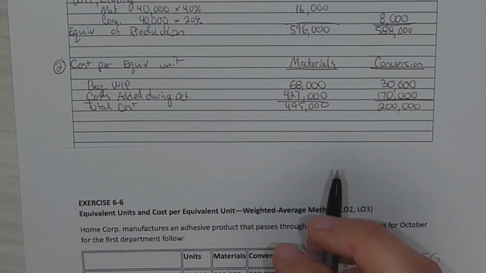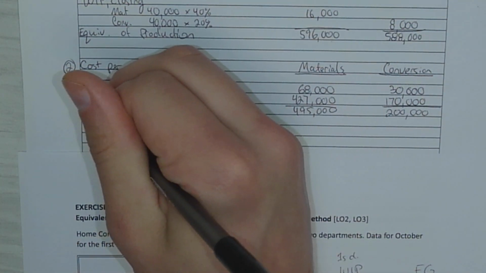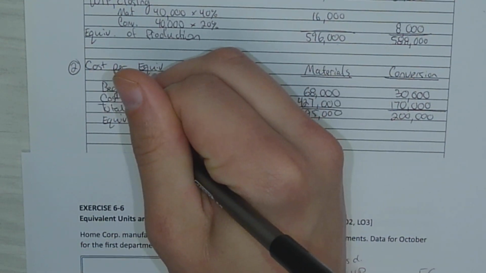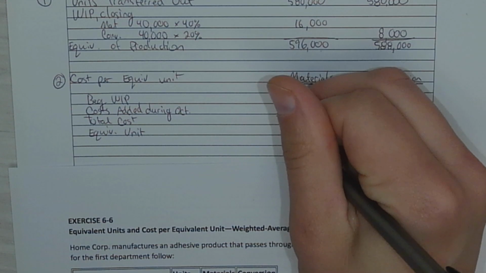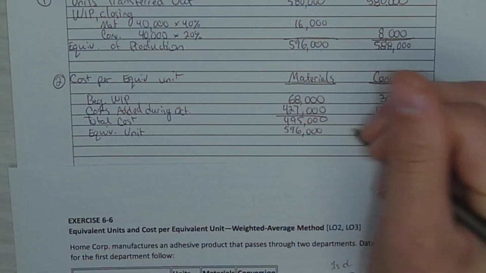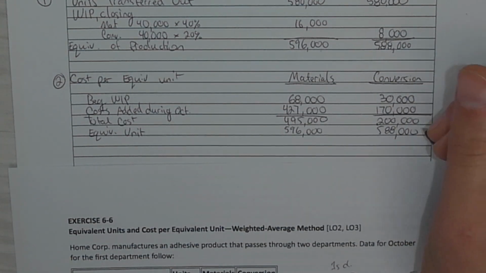Now, how much is it per equivalent unit? Our equivalent units we've already calculated above. We've got 596,000 and 588,000.